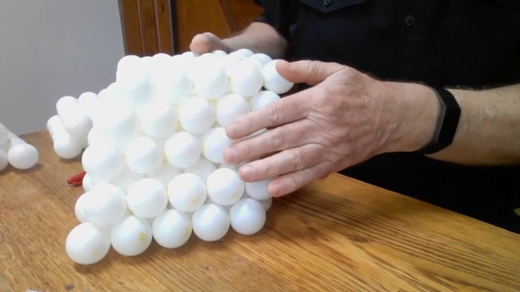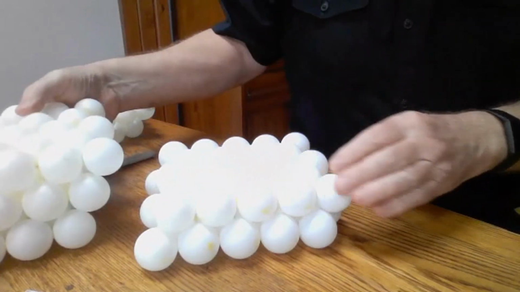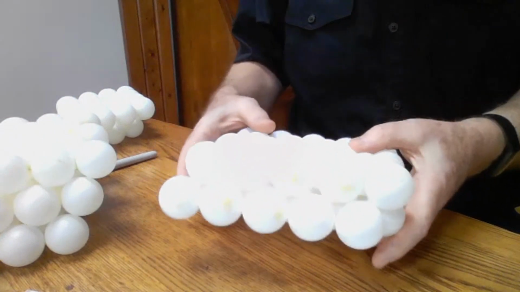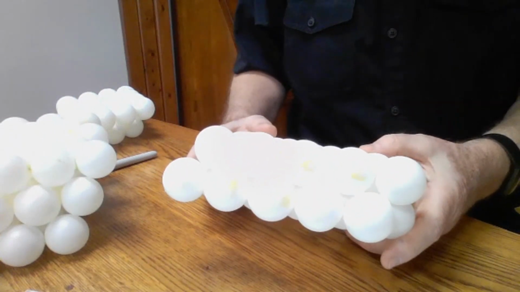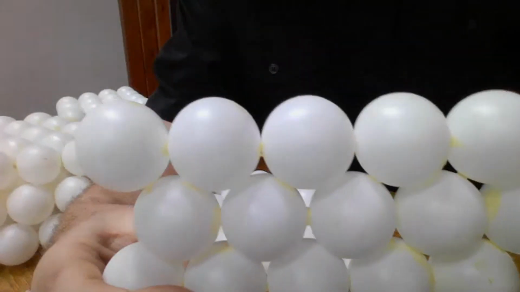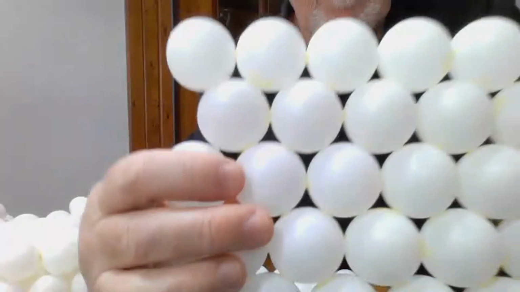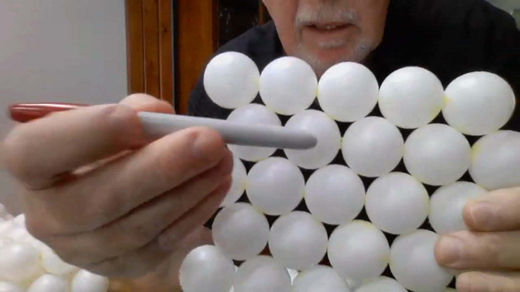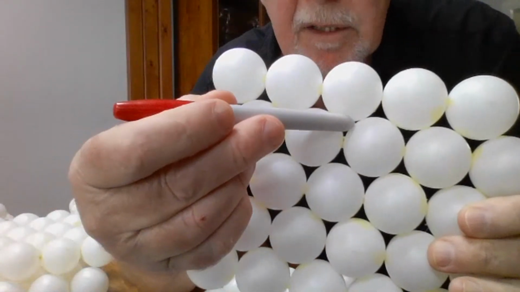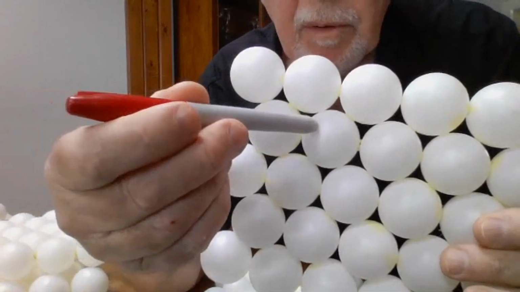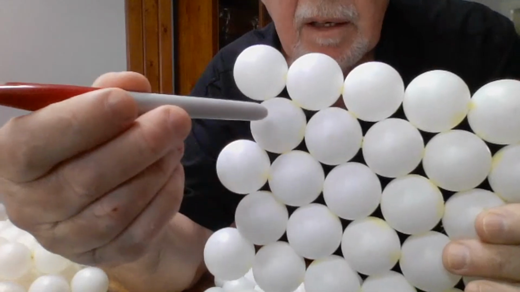Just to illustrate what I meant earlier with the stacking, we start with a layer, and you'll notice that we can put the next atoms at different points. So we could put the next layer of atoms at that.